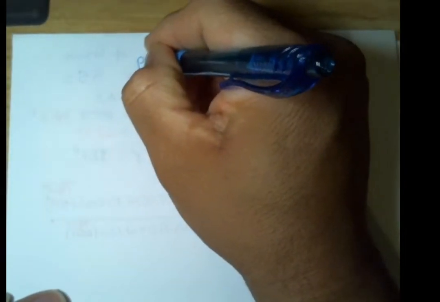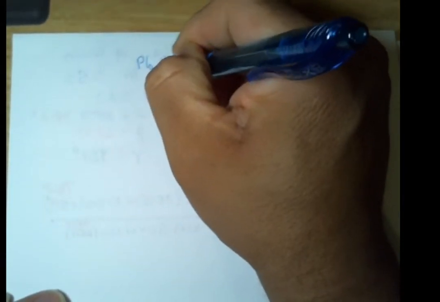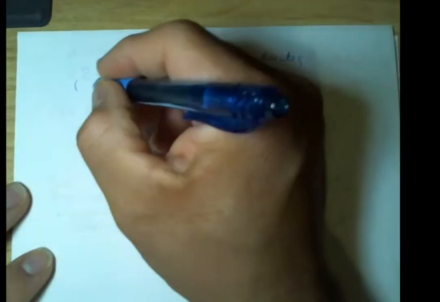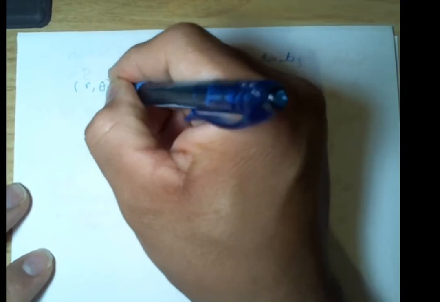Okay, so in this video we're just going to go over some basics in polar coordinates. So first we'll look at plotting points. So plotting polar coordinates. All right. Now recall, if it's specified that it's a polar coordinate, then we treat it as a point that contains an r, a distance from the pole, and a theta.